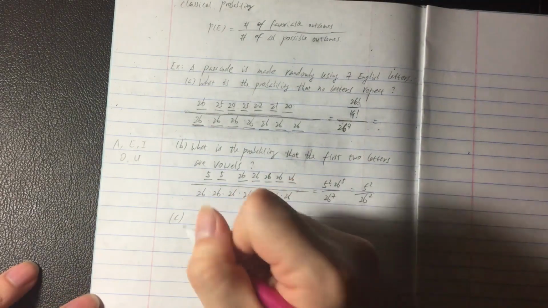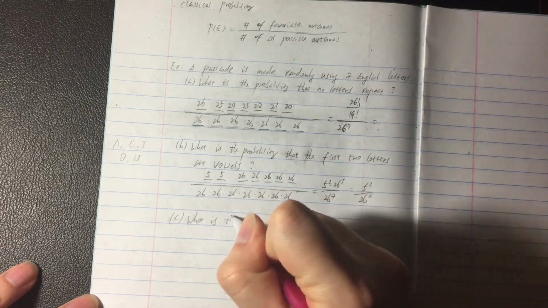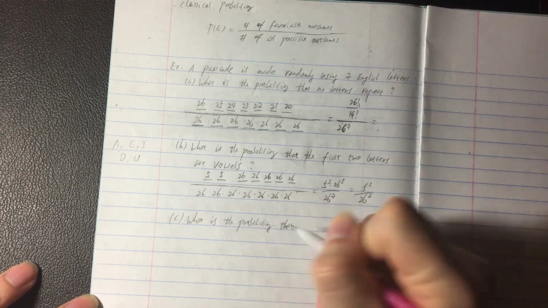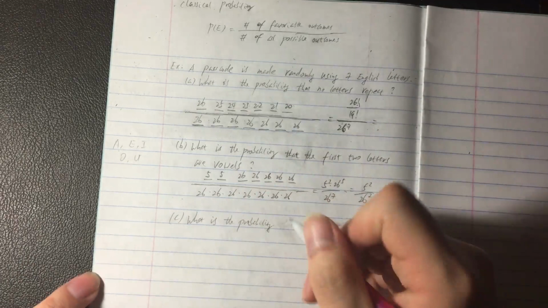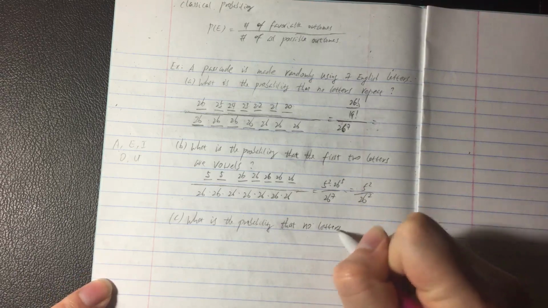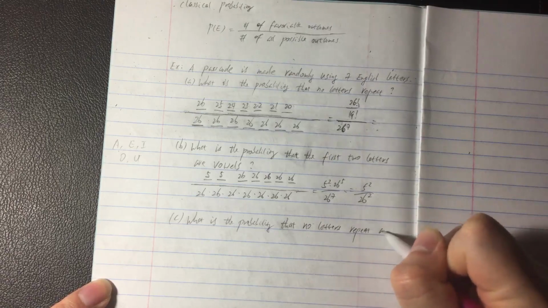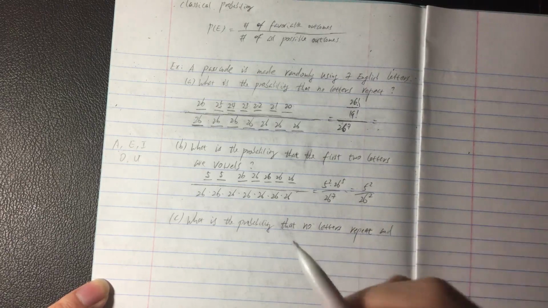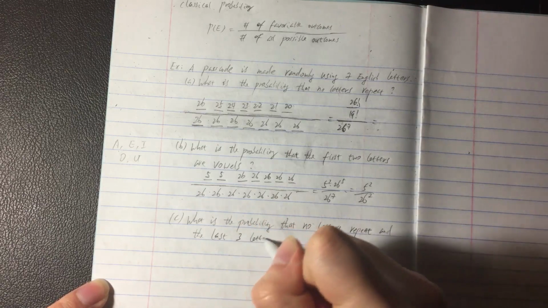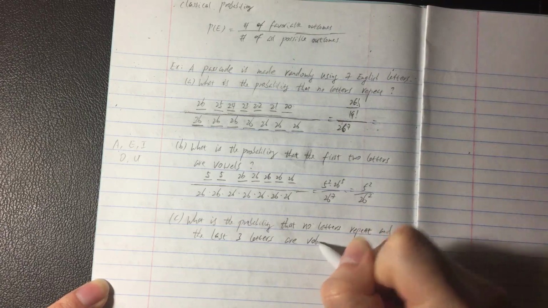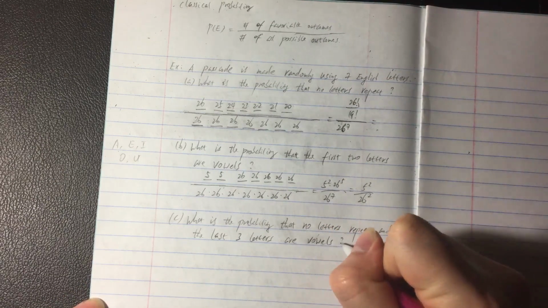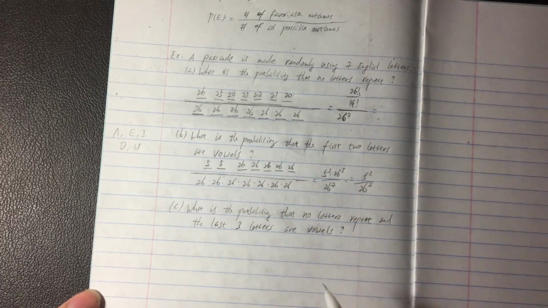Part C. What's the probability that no letters repeat and the last three letters are vowels?